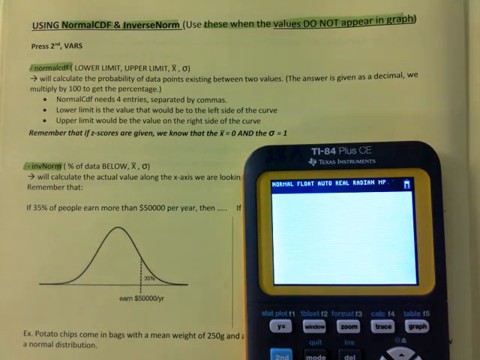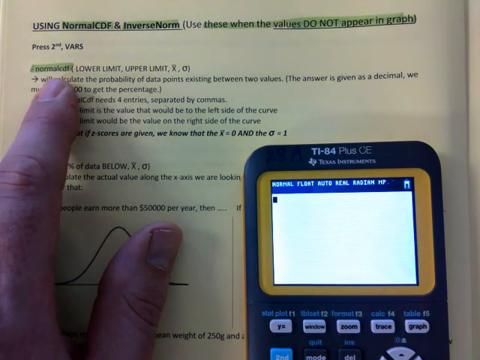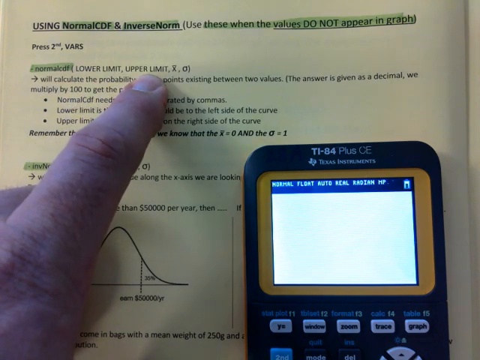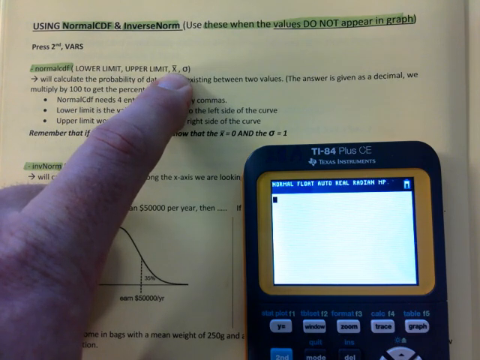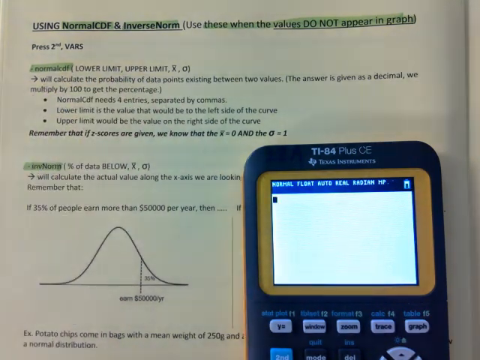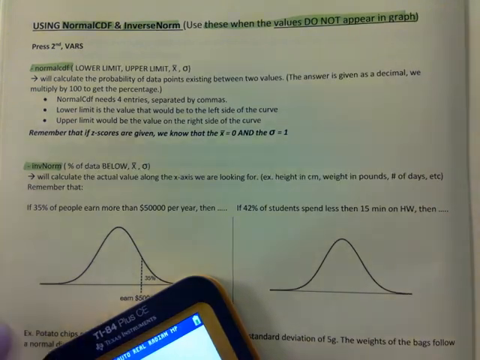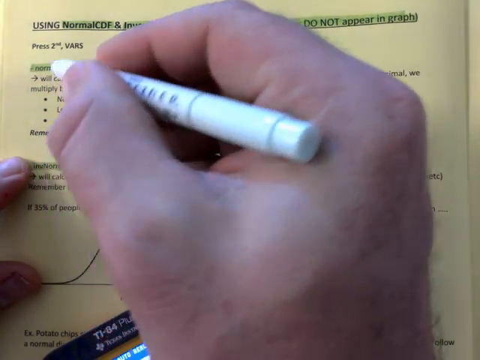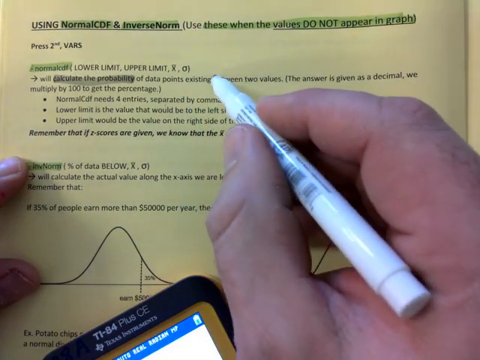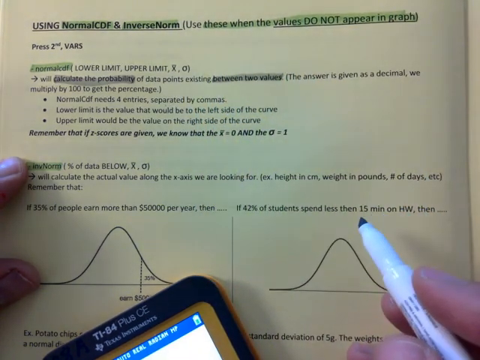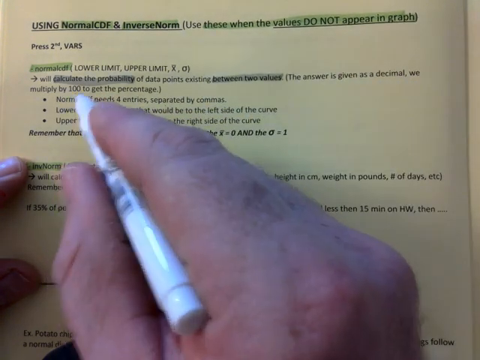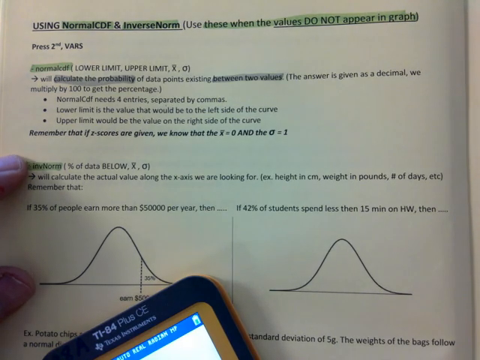What does normal CDF do? I would strongly encourage you to add this to your study sheet. What does it need? It needs a lower limit, an upper limit, the average, and the standard deviation, right? And what will it do? It calculates the probability of data points existing between the two values. The answer is given as a decimal. We need to multiply by 100 to get the percentage. We will do that in a bit.